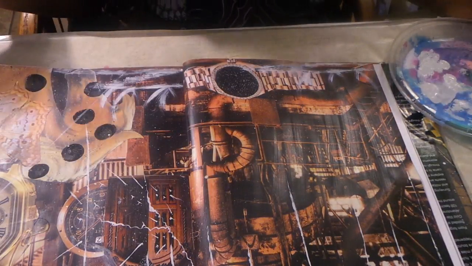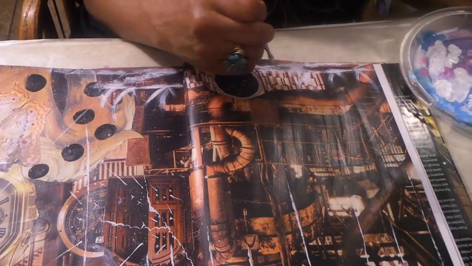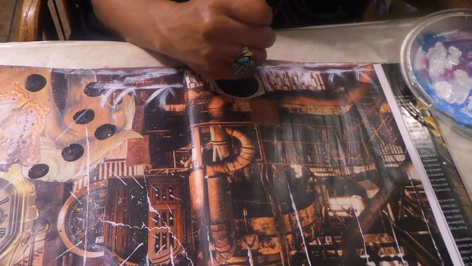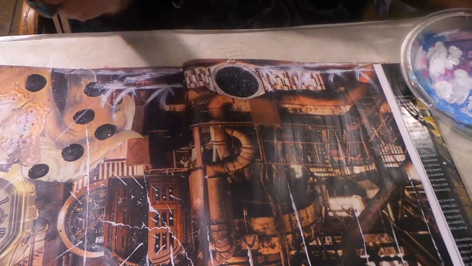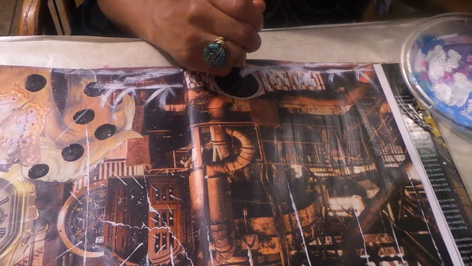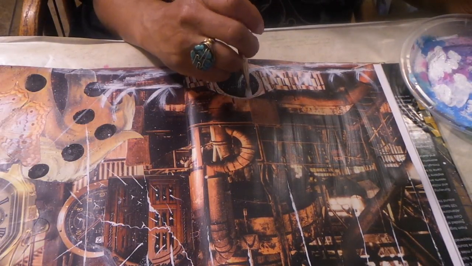Okay. So I think that looks cool. Okay, and I might go splash a little bit of water up into this. That may stay like that, and it may not.